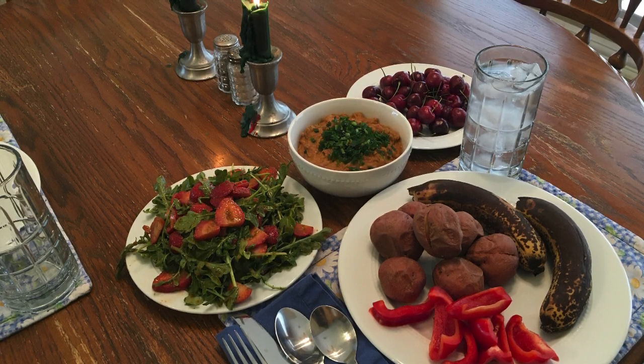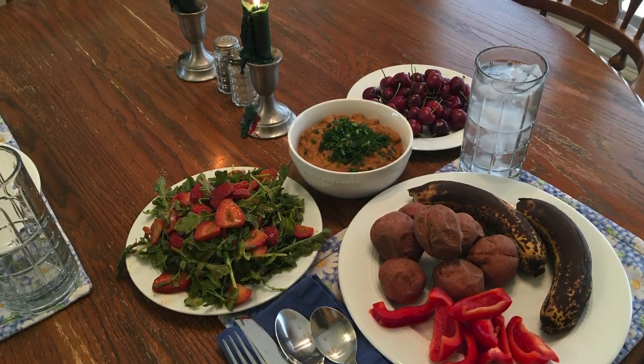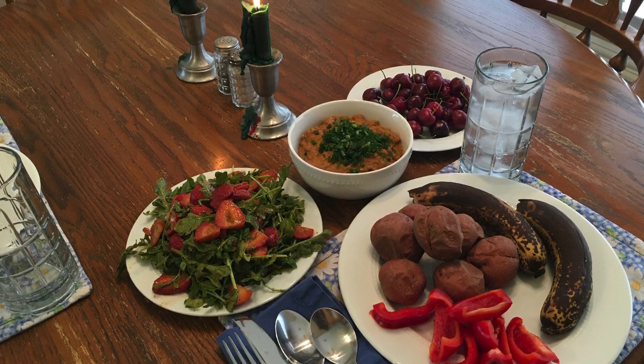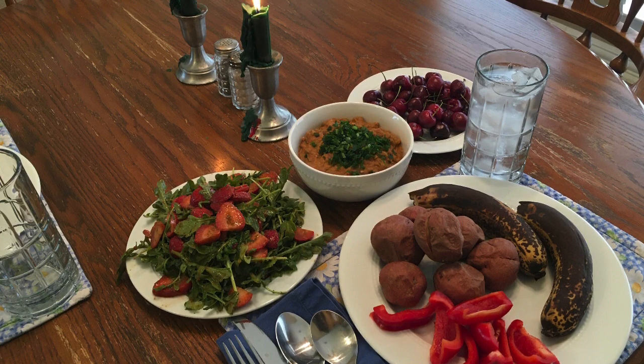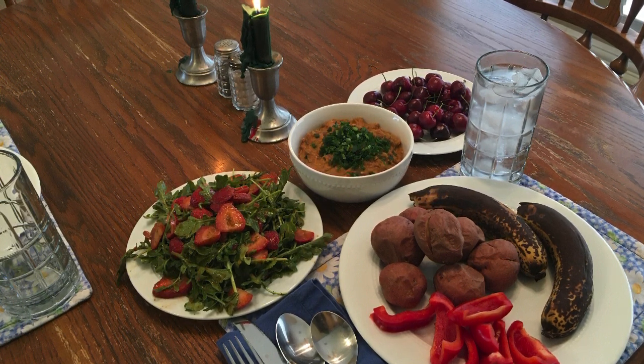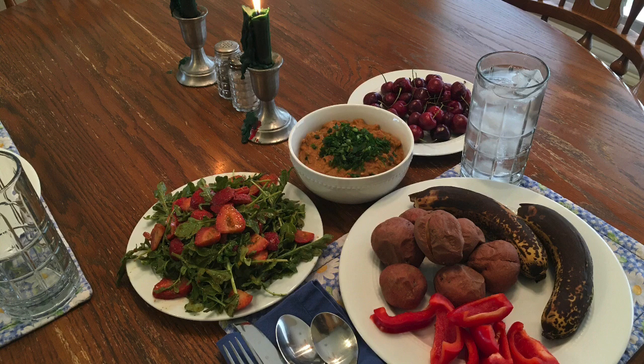I also had a bowl of okra stew, which is just a thicker version of Pearl's Okra Lovers Soup, and I'll put a link to that in the description of the video.